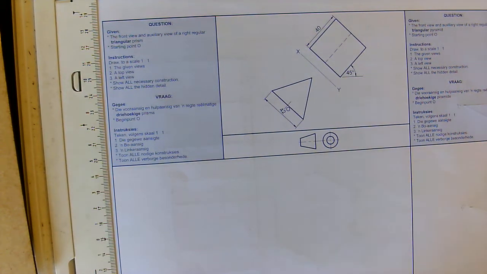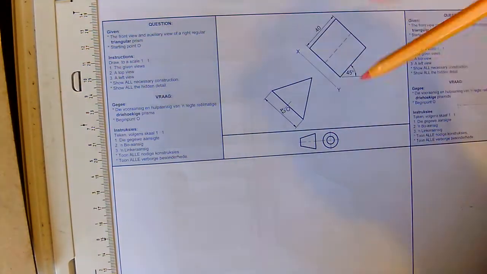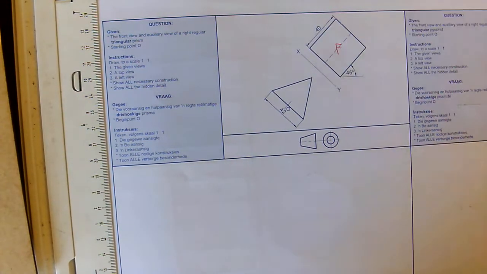Grade 10s. Now solid geometry gets more interesting. Look what happened. It's tilted and now two different views are given. Again, they give you the front view. Let me just label it. Okay. But the second one is not a left or right view. It's an auxiliary view.